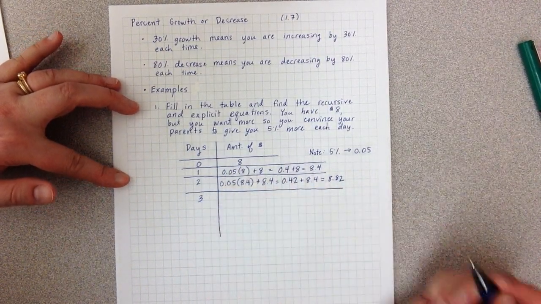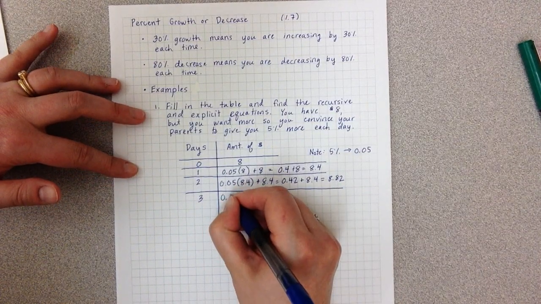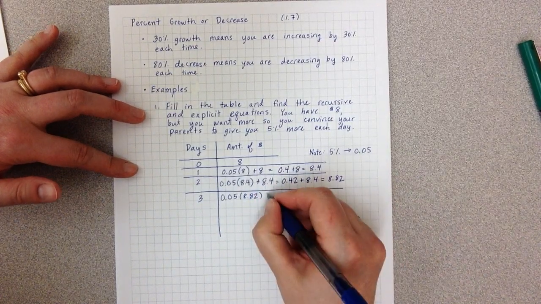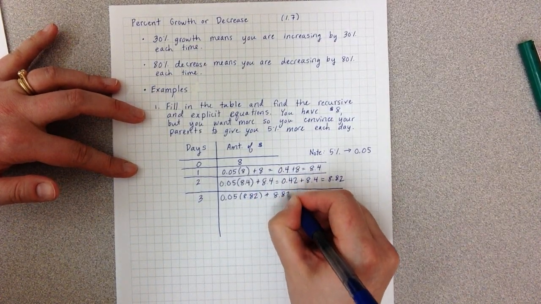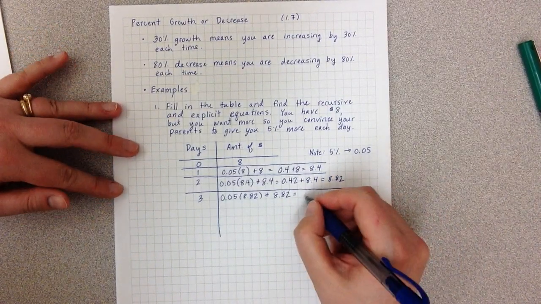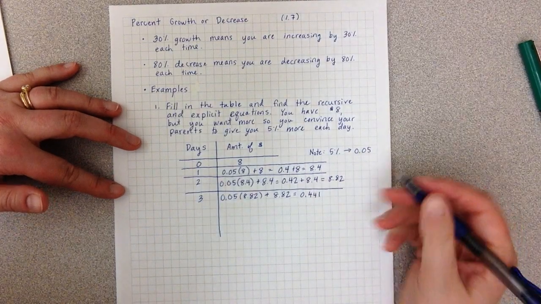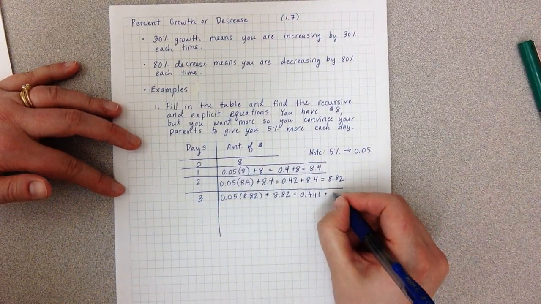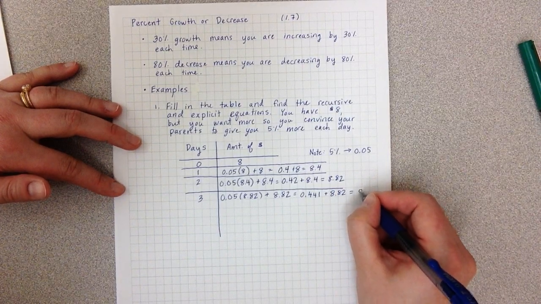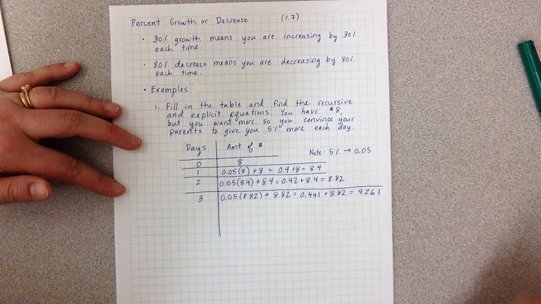On day 3, again, I want 5% of what I currently have, which is $8.82, plus I'm keeping my $8.82. I'm not giving that money away. When I compute all of that, I end up with 44 and a little bit more cents, and I still have my $8.82, which gets me $9.26 and a little bit more.